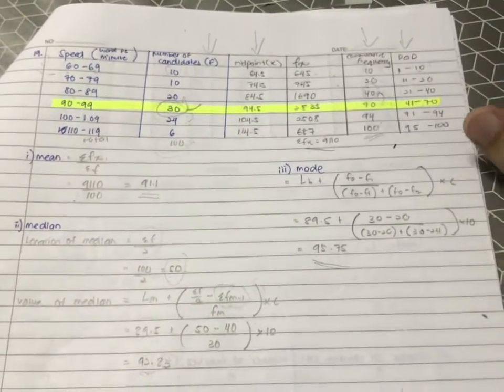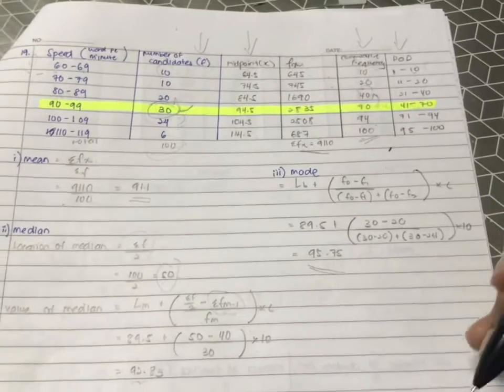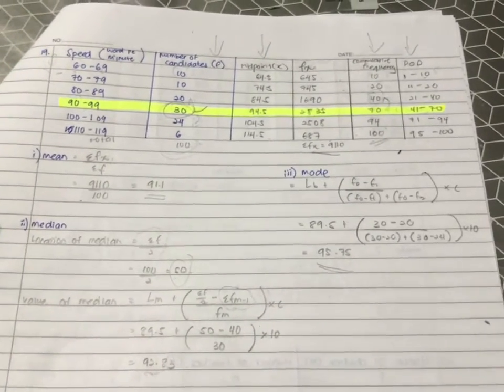So that is how we answer question 19 for chapter 3, which is the group question. It is so easy, so don't stress.